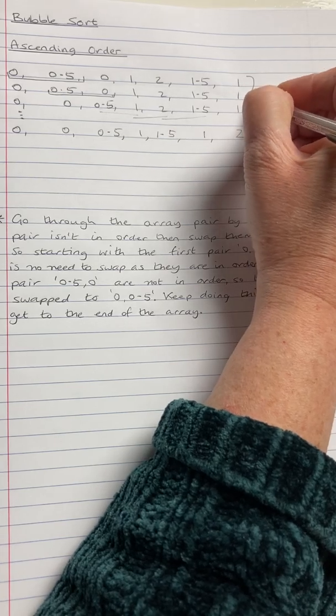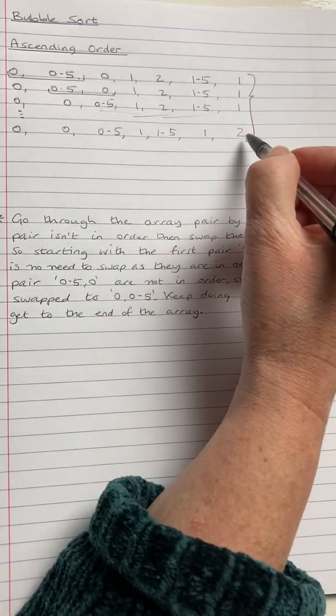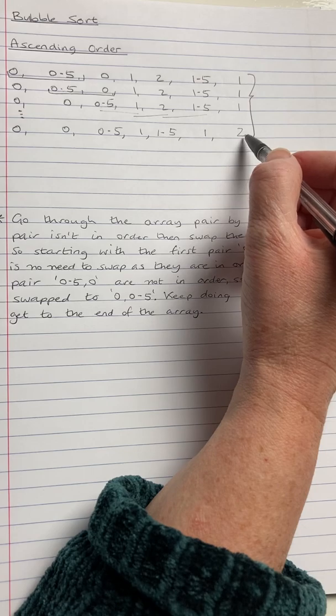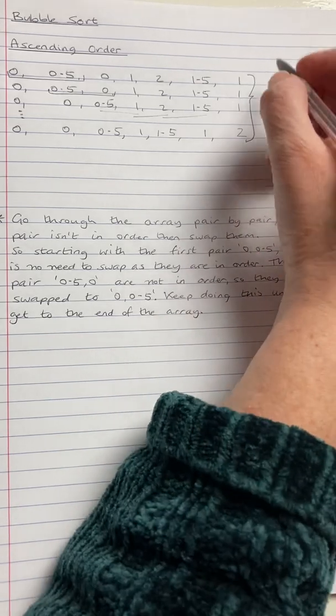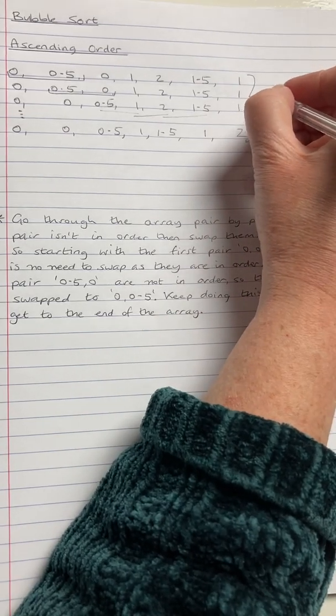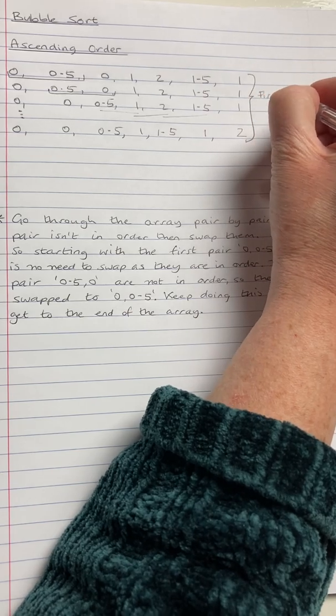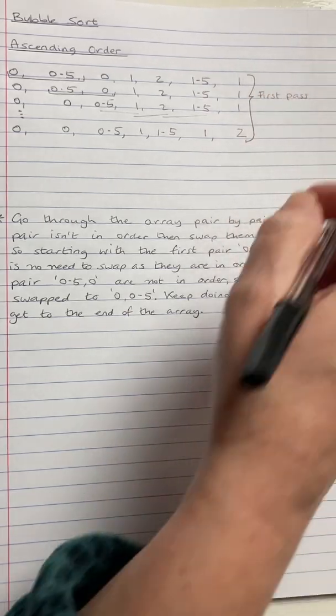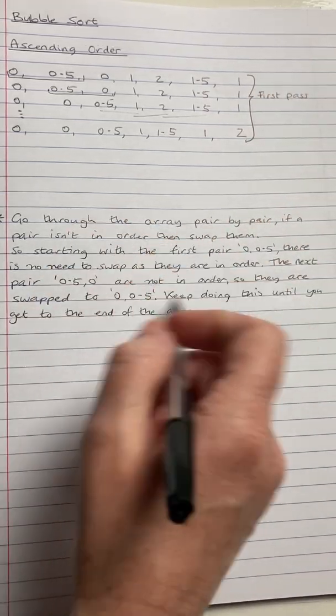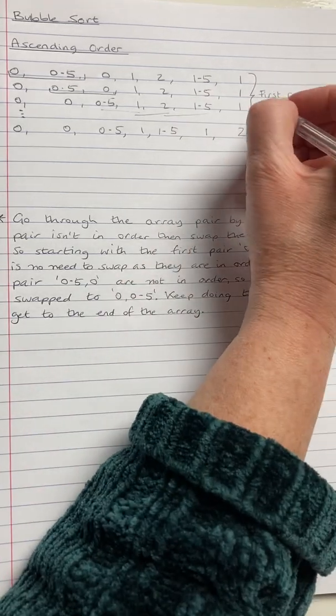And this is our first pass. And notice our 2, our largest number, has bubbled to the top. That's why it's called a bubble sort. So I'm just going to put here first pass, because that helps with what the examiner is reading here when they see this up here. And I'm going to say swap made.